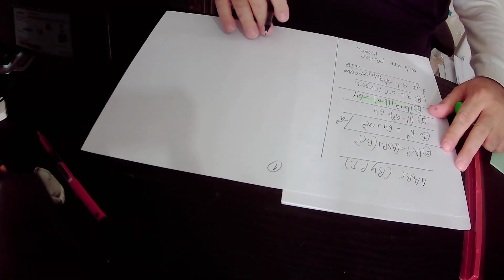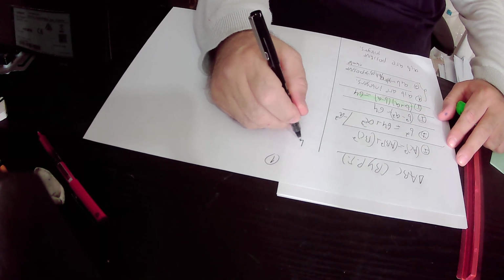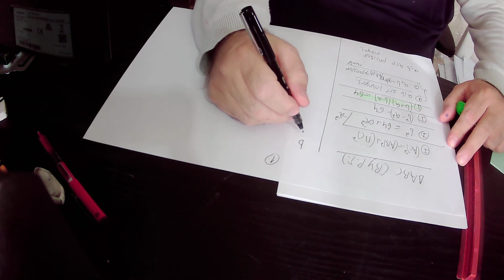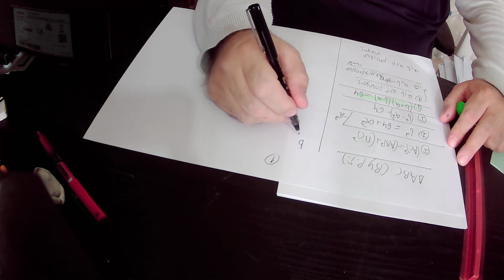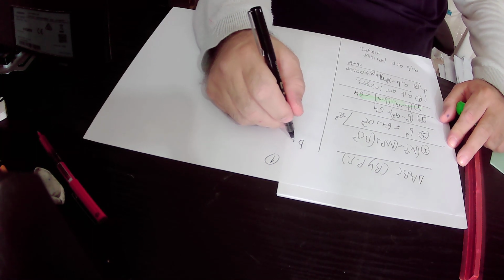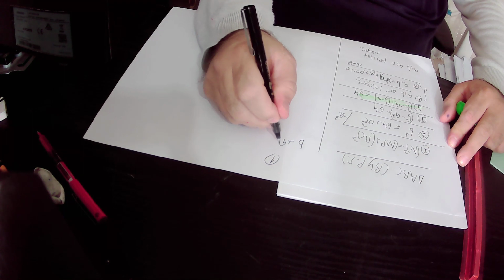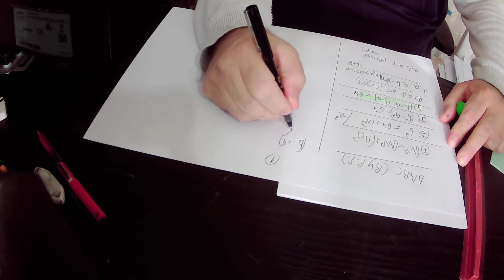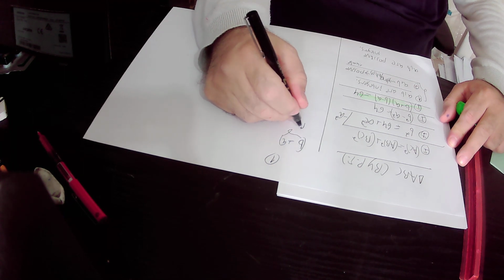So B is a positive integer and A is also a positive integer. Therefore, B plus A will also be a positive integer.